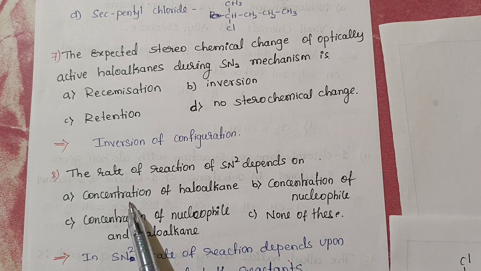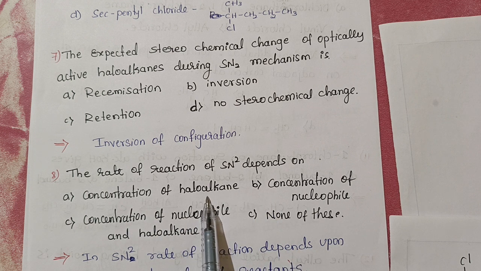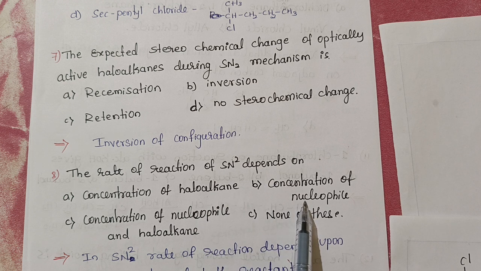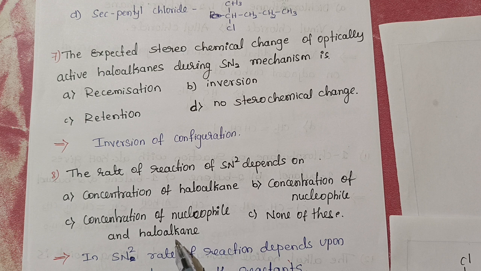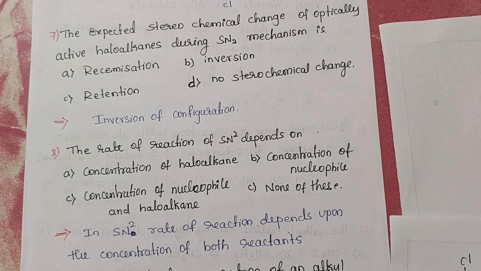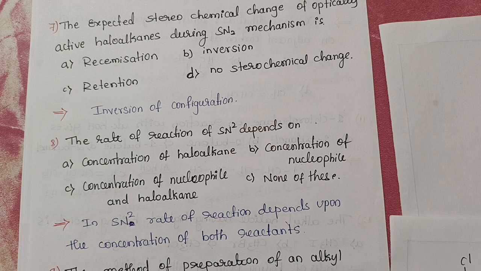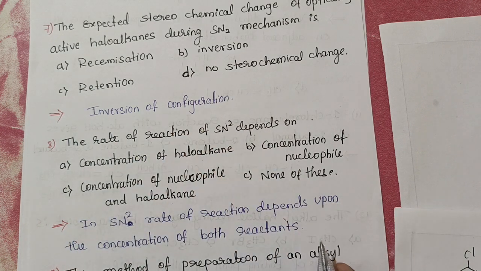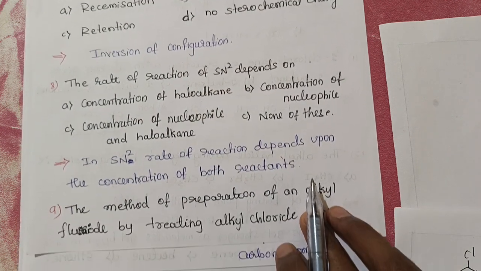So here they given first option, concentration of the haloalkane, then concentration of nucleophile, the concentration of nucleophile and haloalkane, and none of this. You should remember SN2 is bimolecular substitution reaction. It should depend upon the concentration of both the reactants. So then only it is called bimolecular. If it depends only on one concentration of the reactants, then it is called unimolecular. But SN2 depends upon both concentrations of the reactants, haloalkanes as well as nucleophile. You should remember.